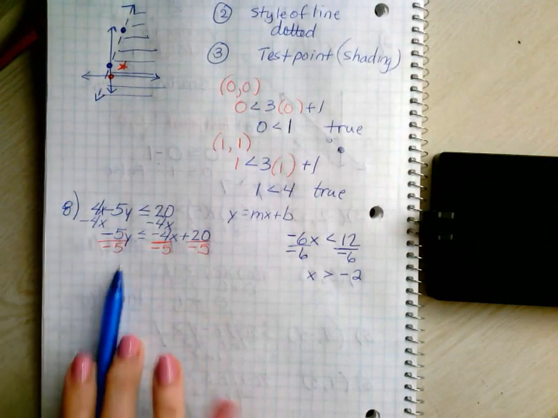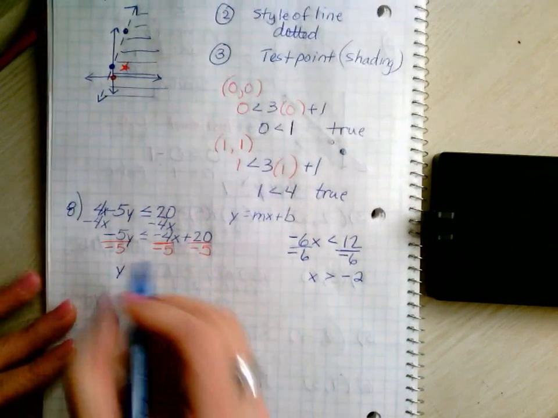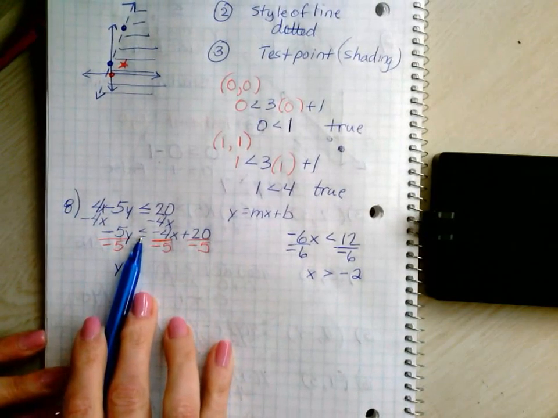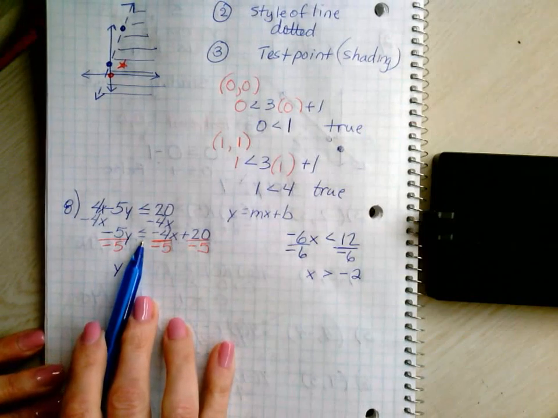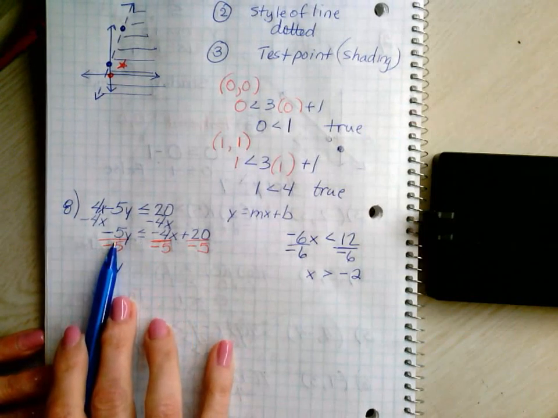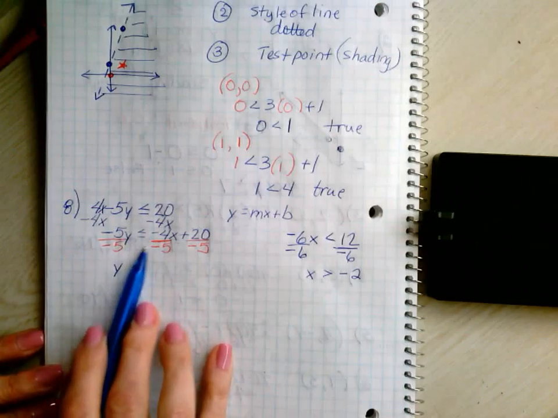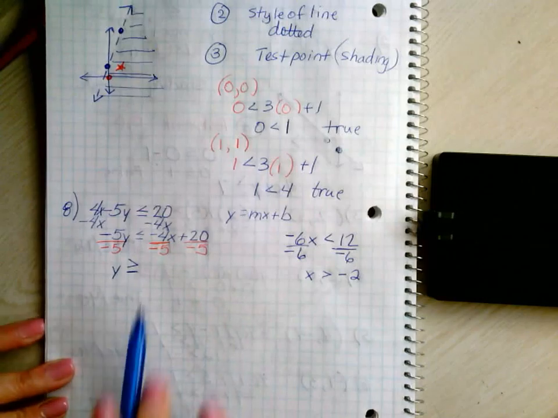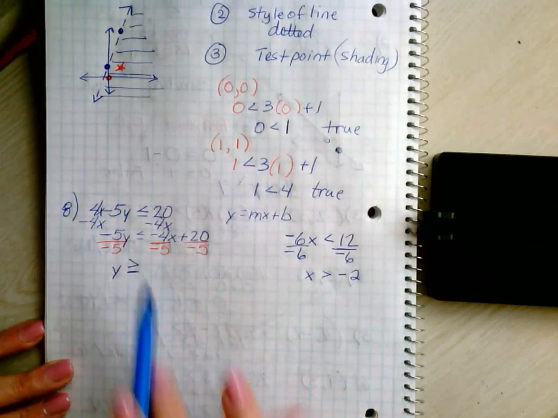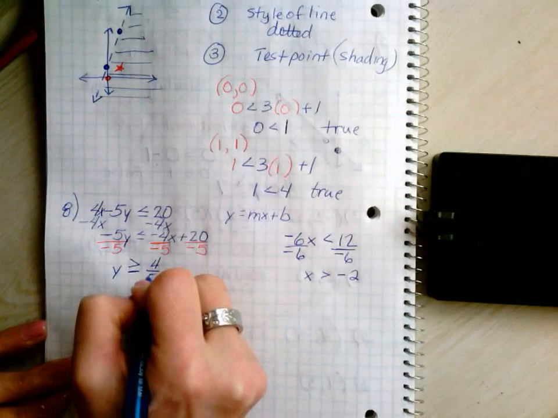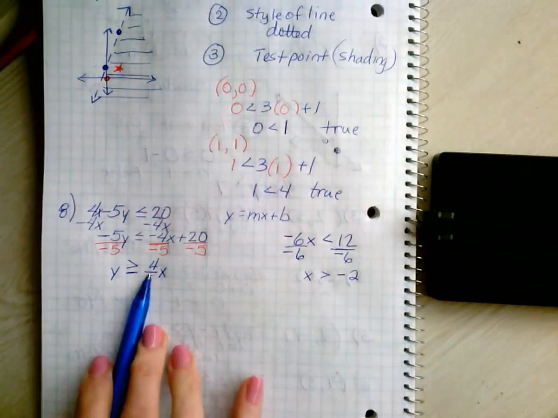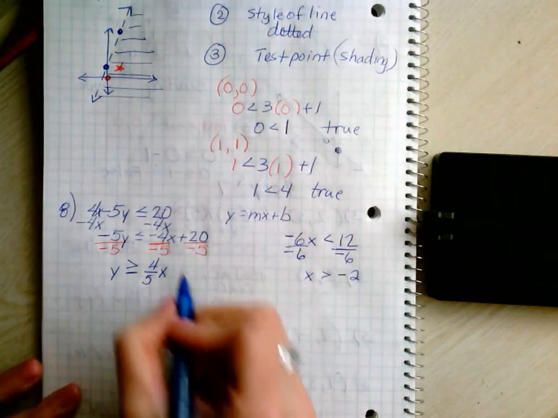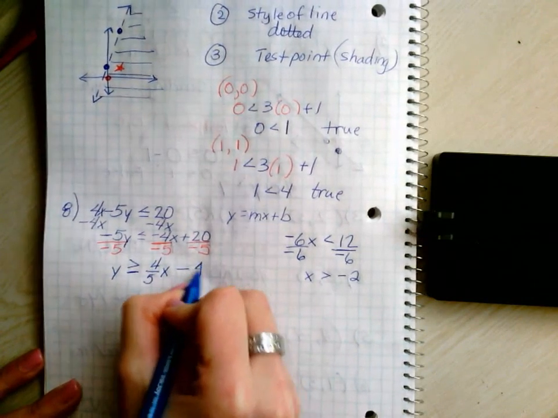So, negative 5 by negative 5 is just y. We divide it by a negative. Is it still less than or equal to? When you divide by a negative, you flip the sign. We just divided by a negative. Do we leave the sign the same? We flip it. Negative 4 divided by negative 5 is positive 4 over 5. We need that for our slope. Up 4, right 5. 20 by negative 5, negative 4.